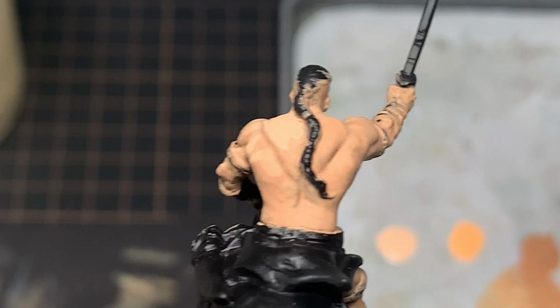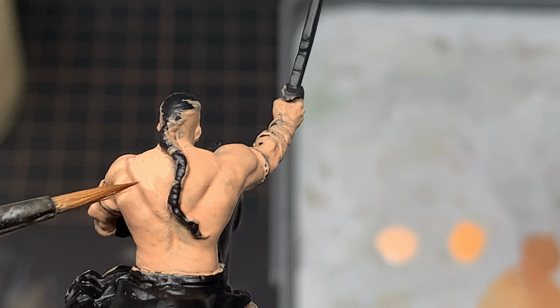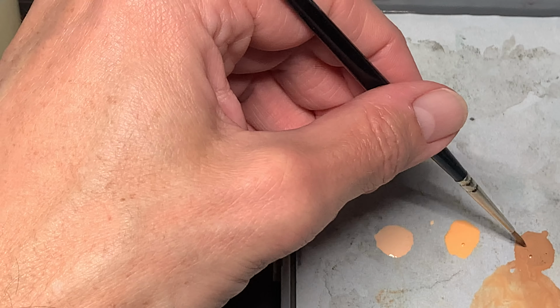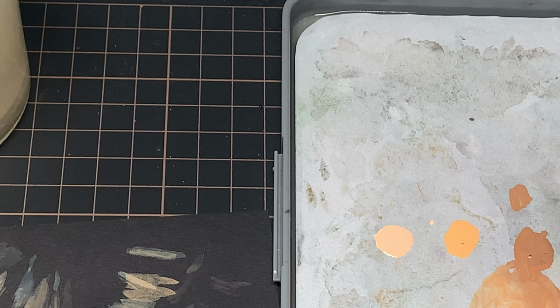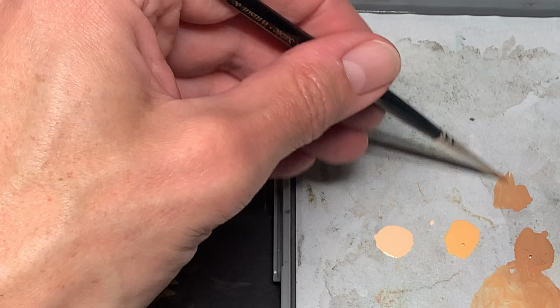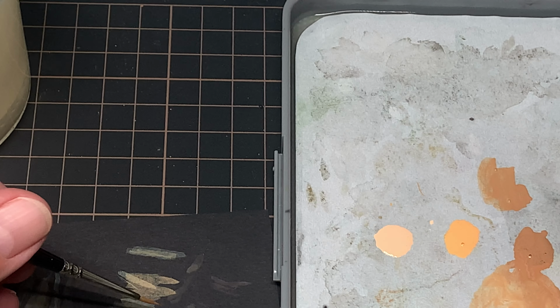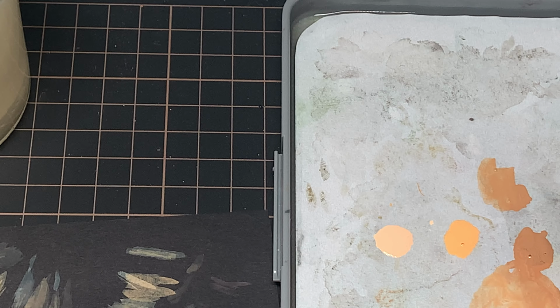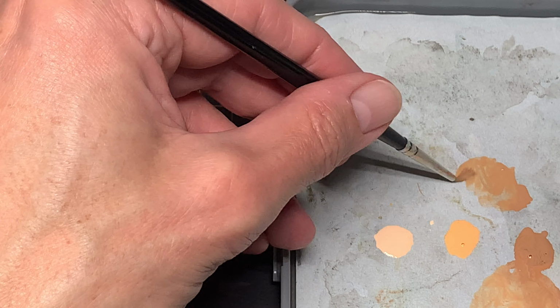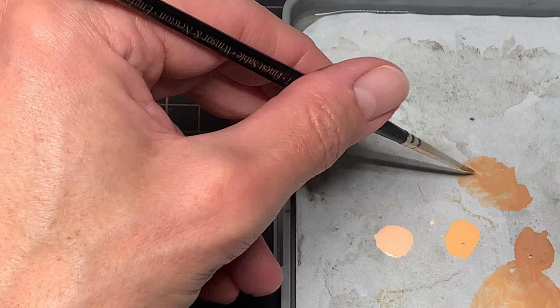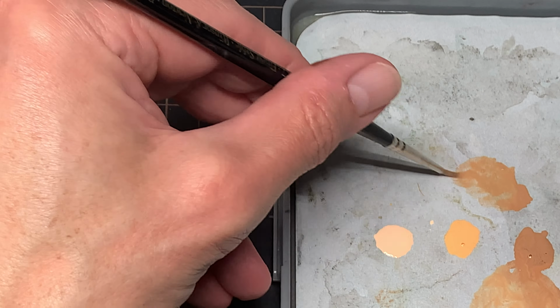So at the moment I feel there's too much, that's too bright compared to this, and the transition is quite abrupt. So I'm going to take my brown sand, the base colour, whatever your base colour is, and I'm going to thin it to a much more translucent layer. So this is going to be a glaze.